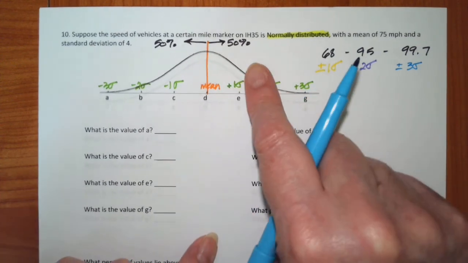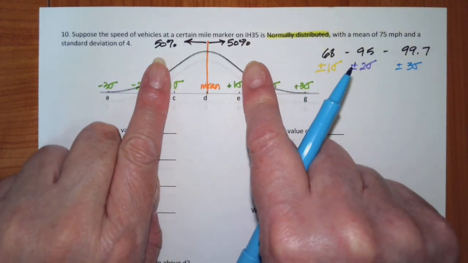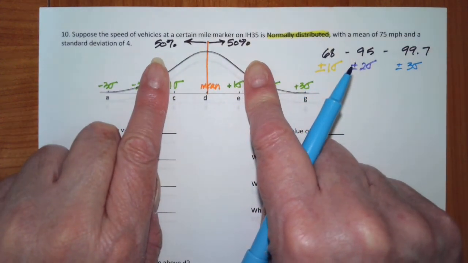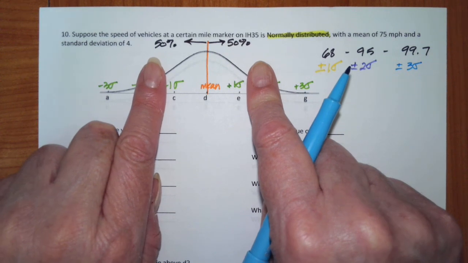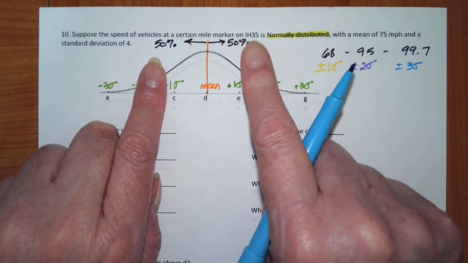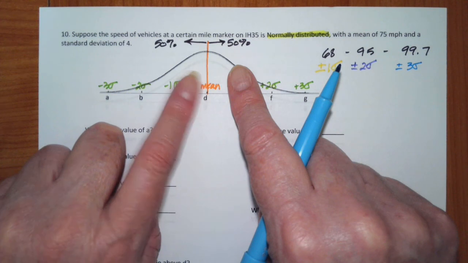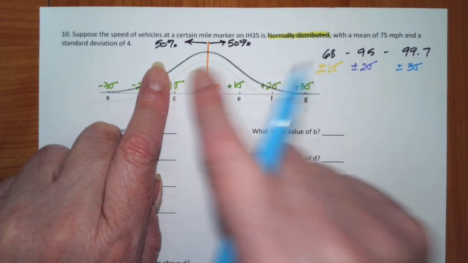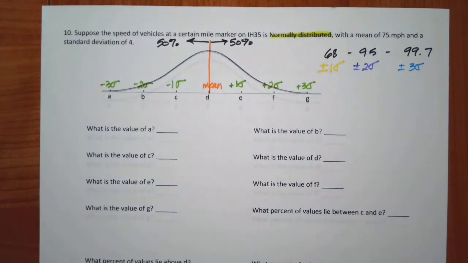Now, why is this 50% important? Because if all of this is 68% in between positive and negative 1 standard deviation, that means half of it is here, half of it is here. So this is 34 and this is 34. And I would suggest that you go back over those little charts that we did in 6C and read and watch the videos if you need more on that.